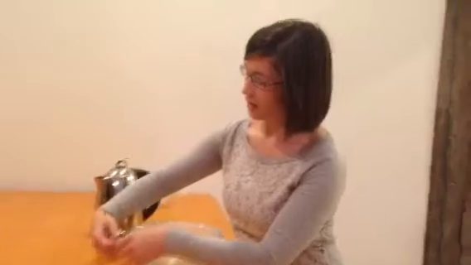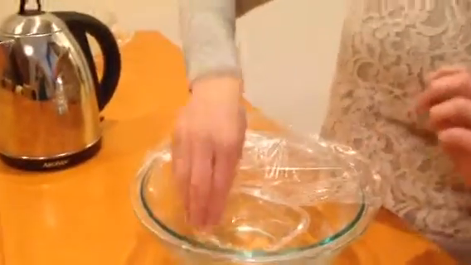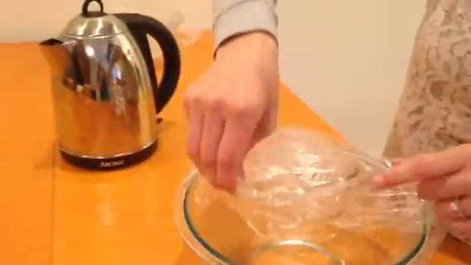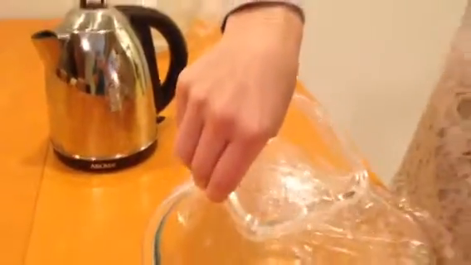And if you take the saran wrap off, you can see in the center container that some precipitation has formed from the condensation precipitating down into the center container. And that's our experiment.